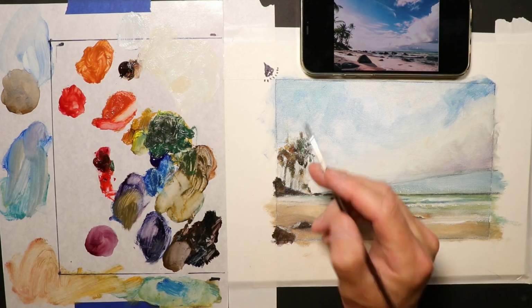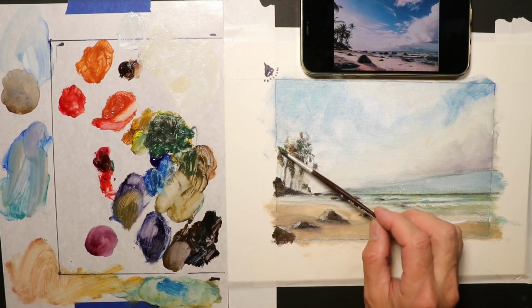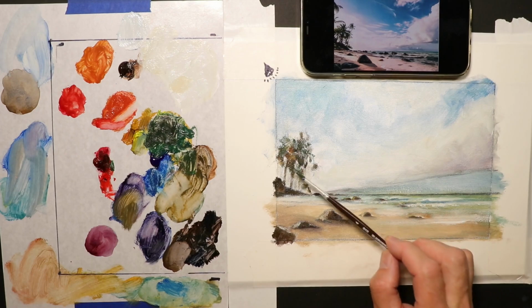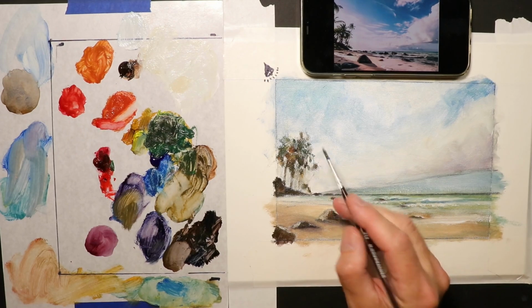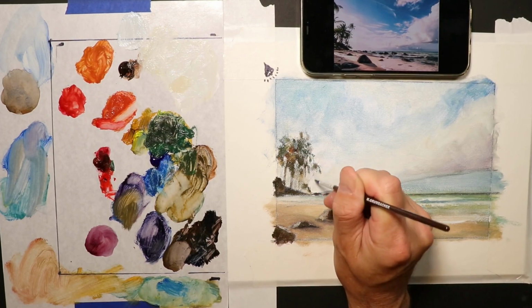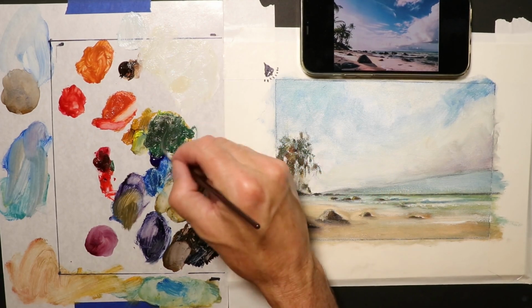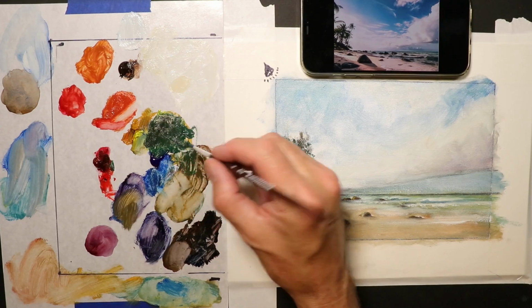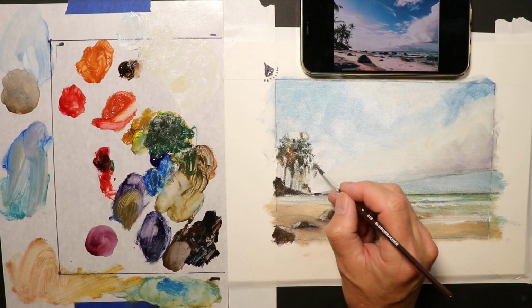And we can kind of get our, again, I twirl this brush around to get a good point with the paint on there.